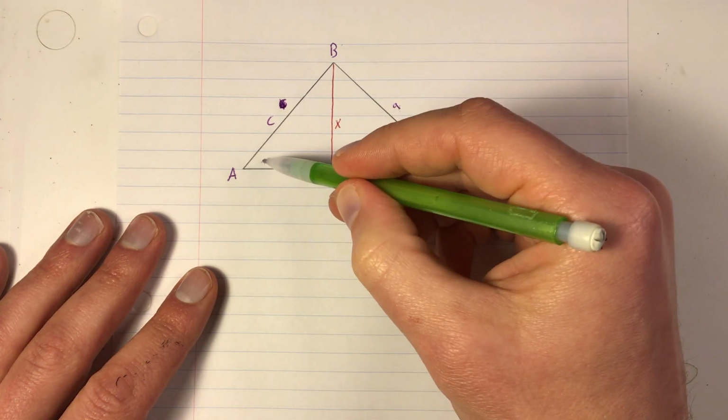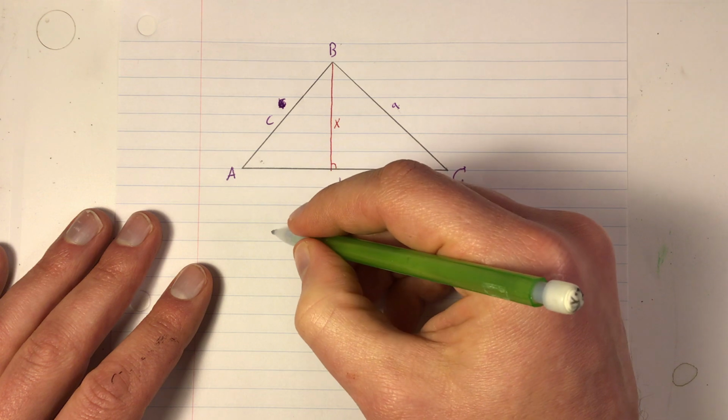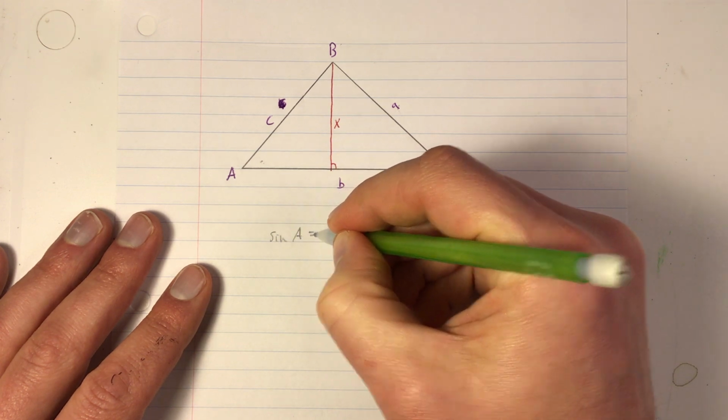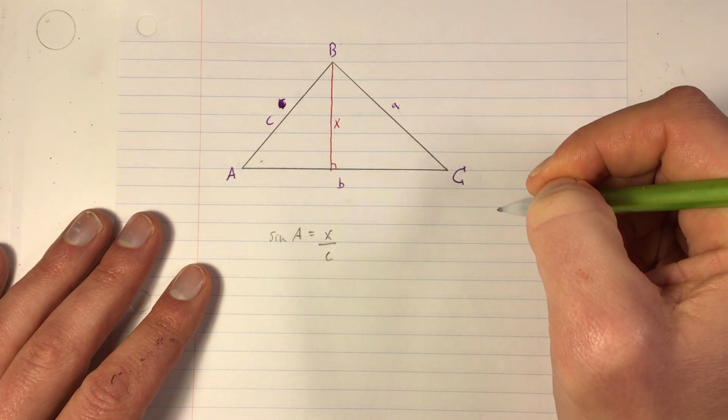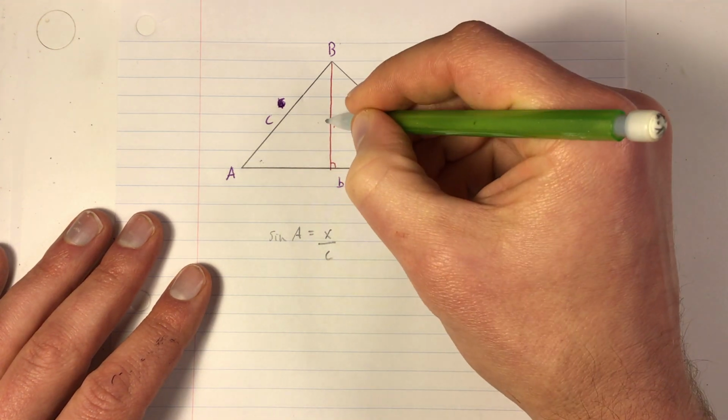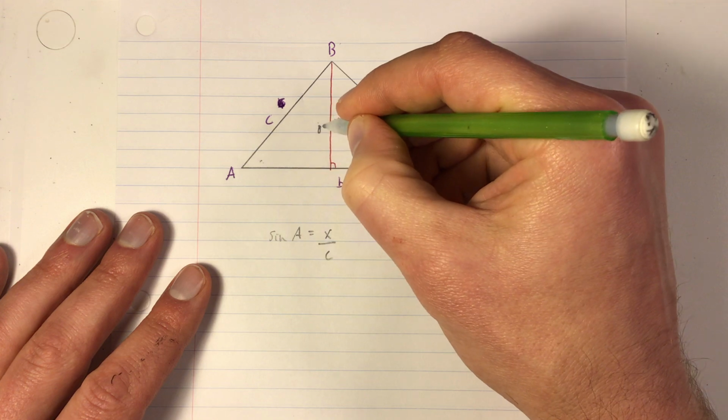Well, what's the first thing we did? We just said the sine of angle A is equal to X over C. Opposite over hypotenuse.